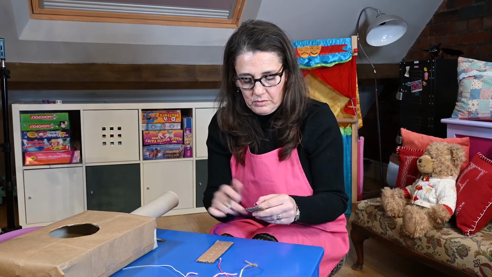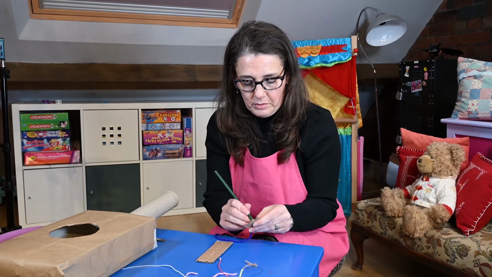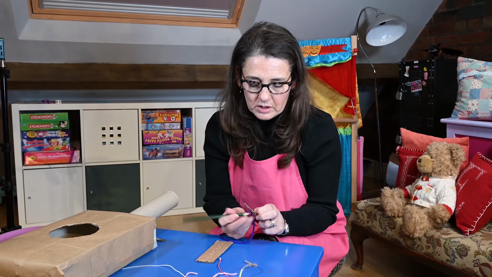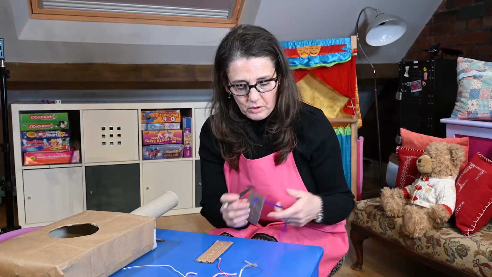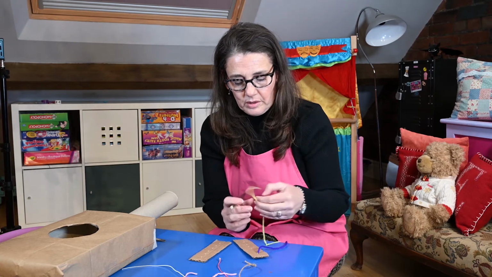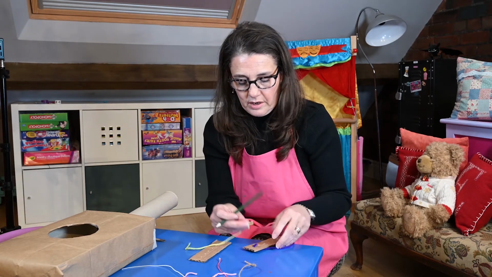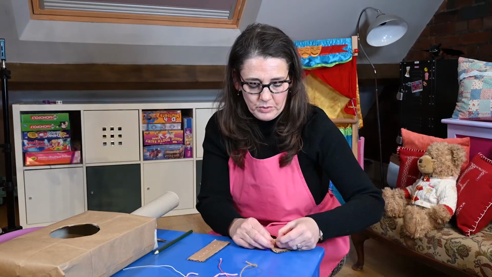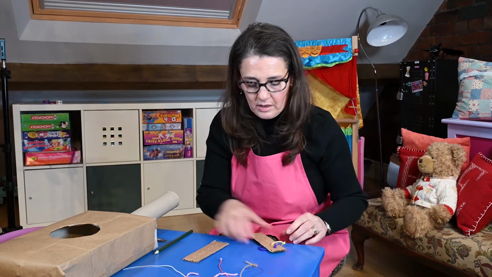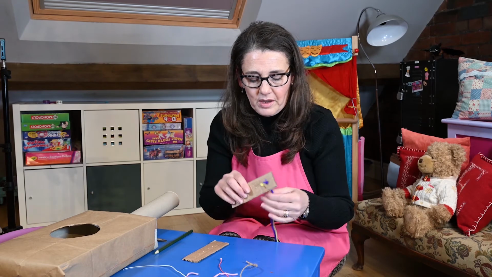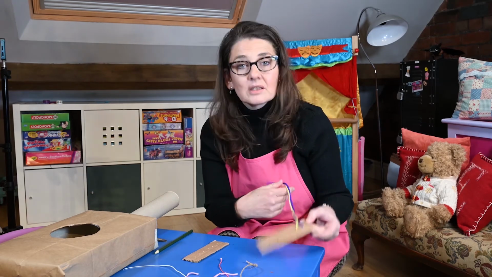Right, here we go. So I'm going to force that through with the pencil. There it is at the other side. And pull it through. And make sure your knot's big enough to hold at the back. So I'm going to do that with each string. And then when you've done all of this one, you have to do the same thing on the other end with that one. And then we can stick them on.